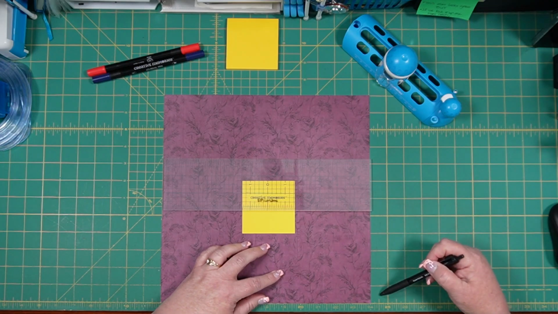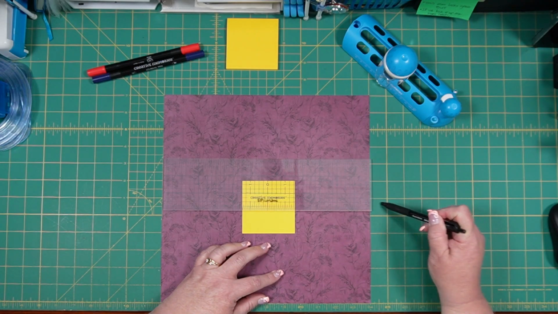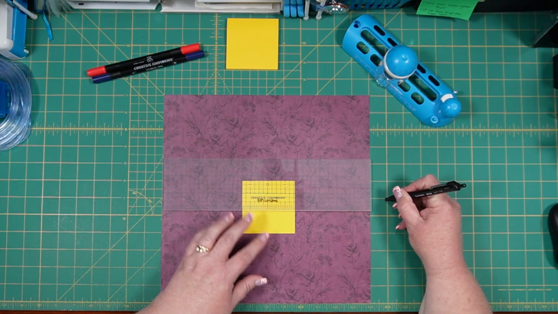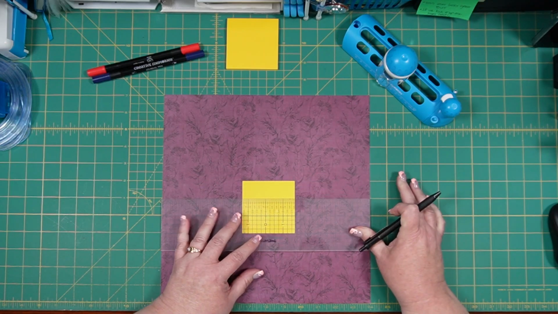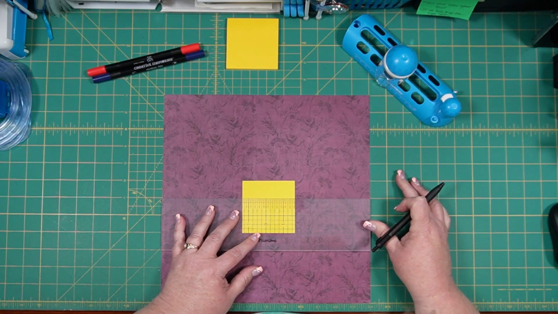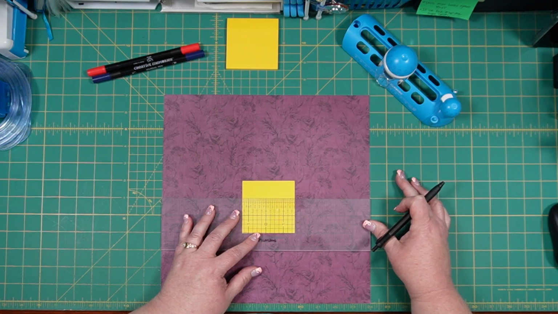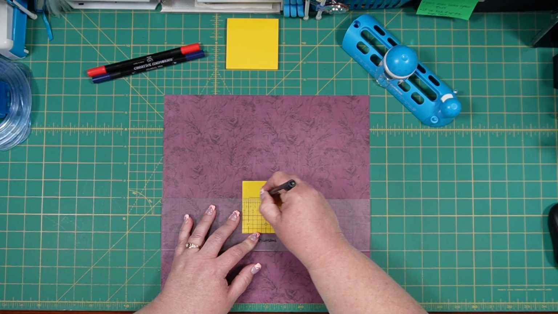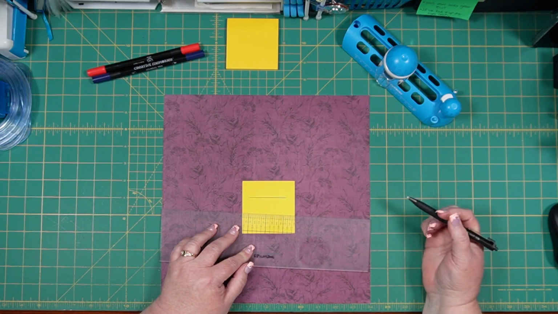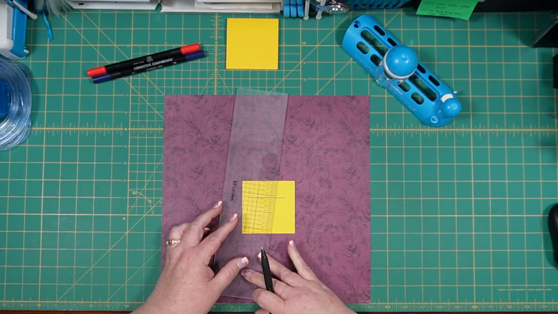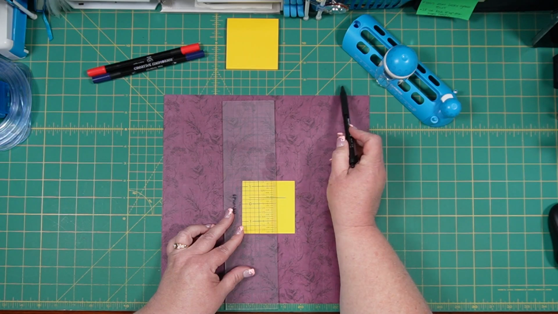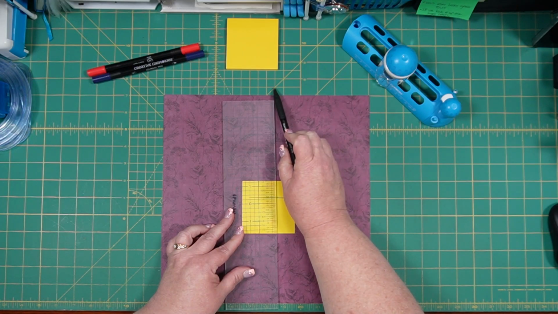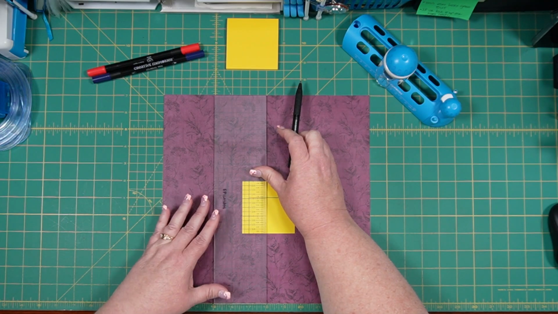Okay, so 1, 2, 3, 4, 5, 6. So this is the 6-inch line right here. And I'm going to line up my ruler with the 6-inch line, and I'm going to just make a line like that, okay? Then I'm going to count 6 inches in. 1, 2, 3, 4, 5, and 6. There's my 6-inch line.